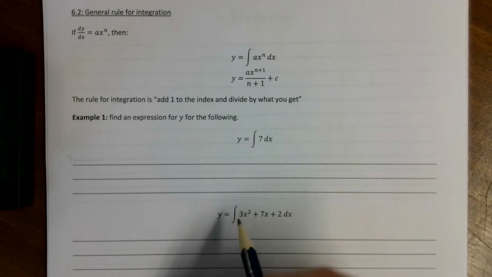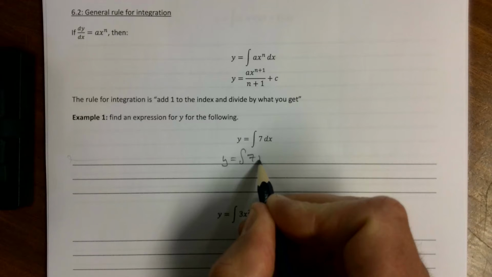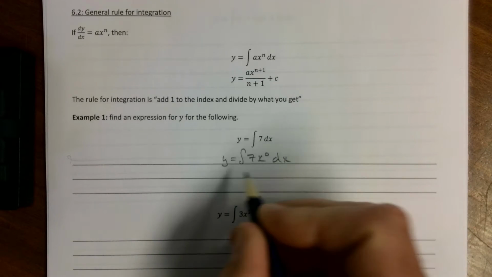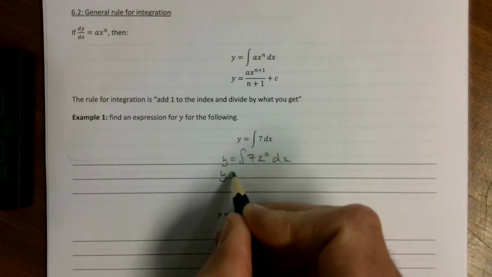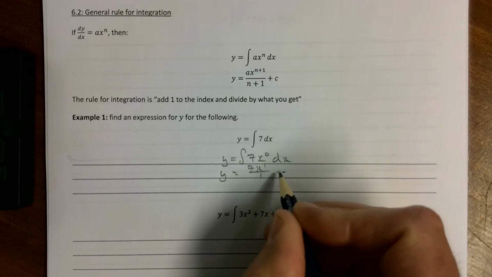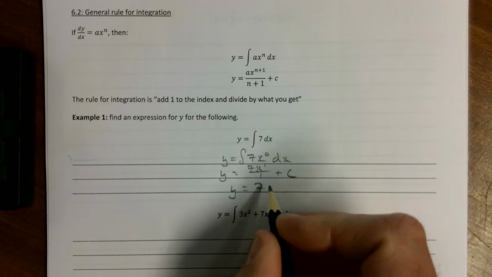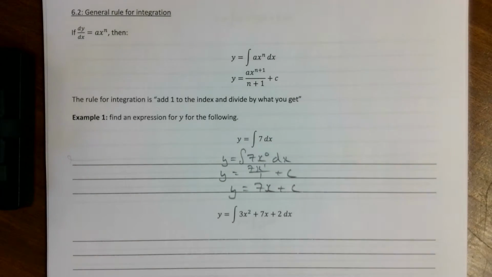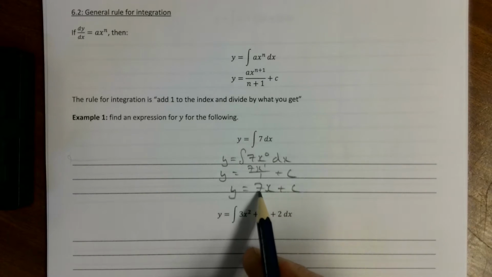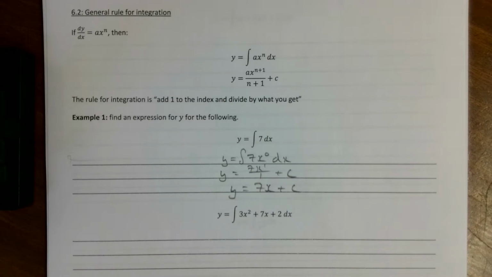So we're going to integrate this. That's the same as y equals the integral of 7x to the power of 0. We write the wee dx at the end. So what do we do? We're going to add 1 to the power, 7x to the power of 1, divide by the new power, plus c. So y equals 7x plus c. Hopefully that makes sense. Remember, if you had a 7x and you differentiated it, you end up just with our 7. So the backwards version would get us like this.